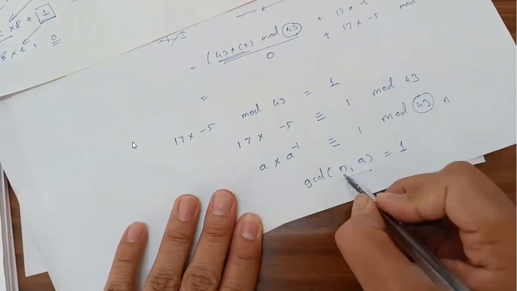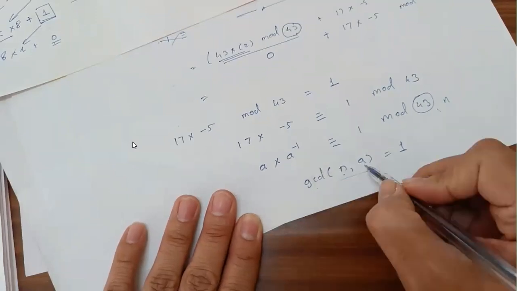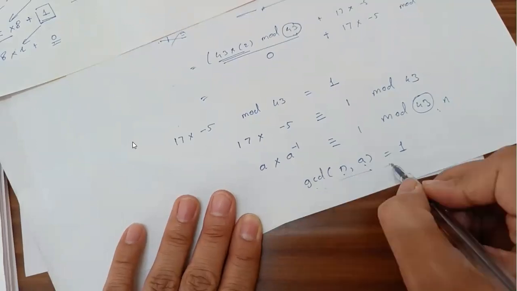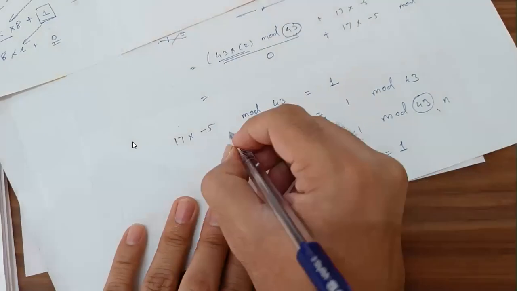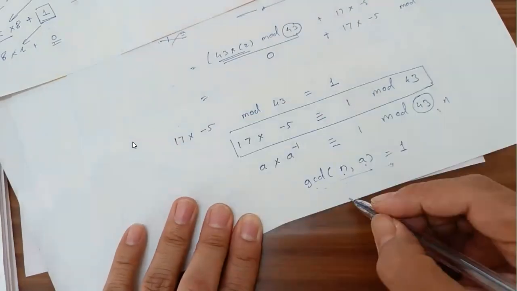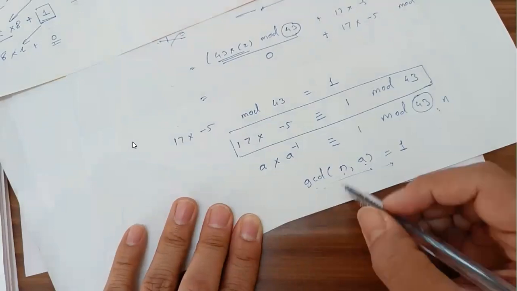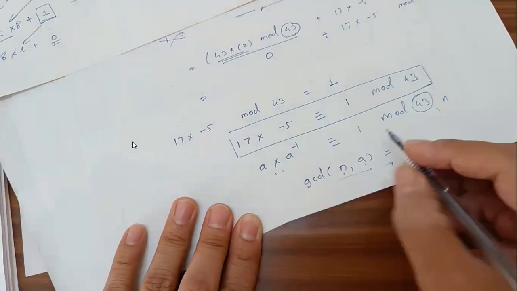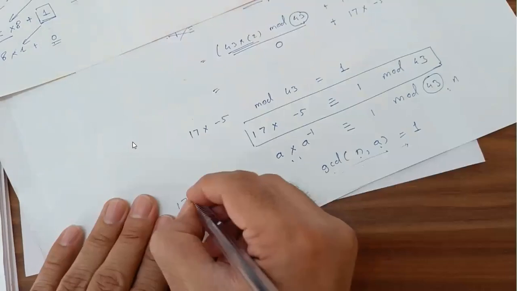N is 43, A is 17. Okay, so we have started with this, and we have got this as an equation, which is similar to this one. So what is the 17 inverse?